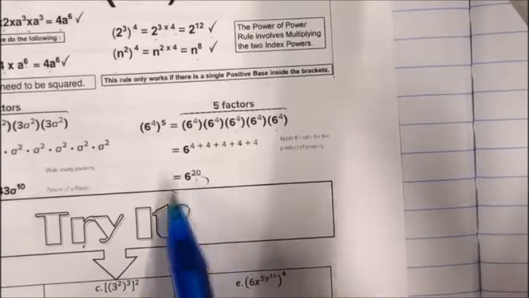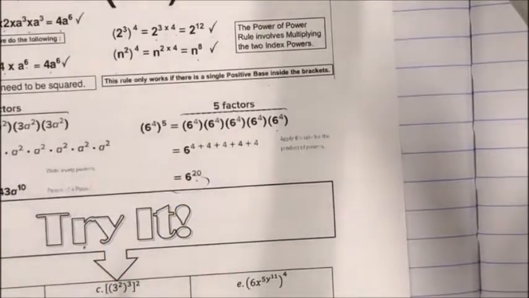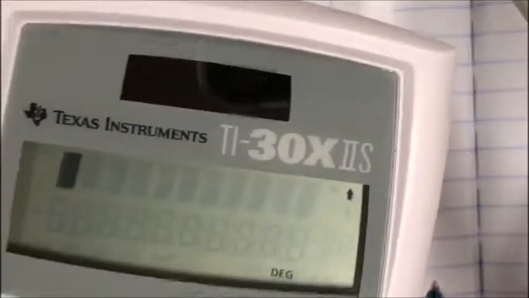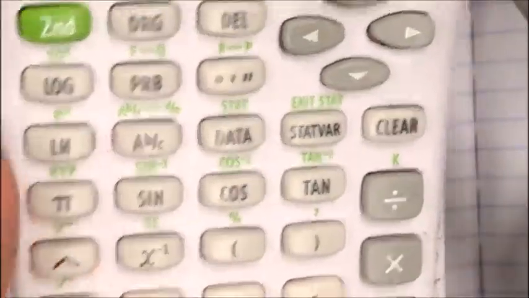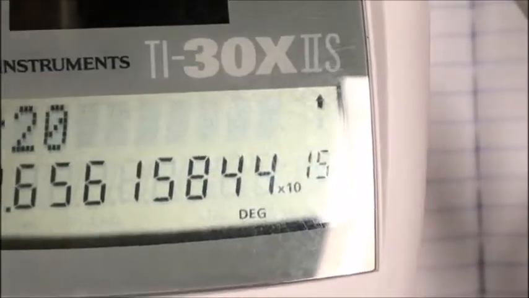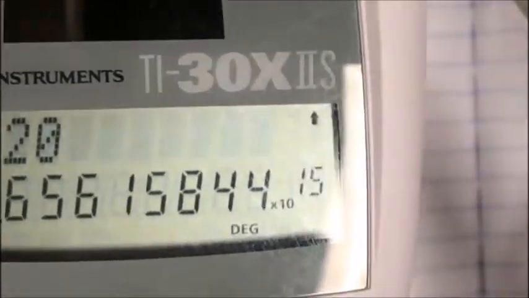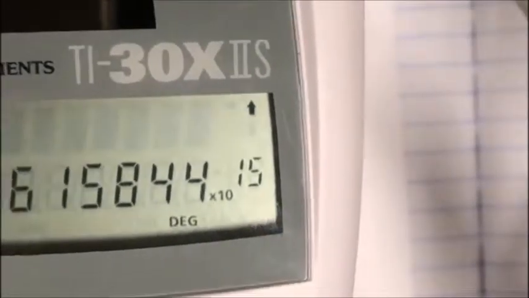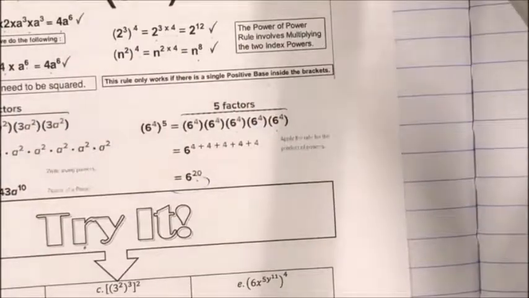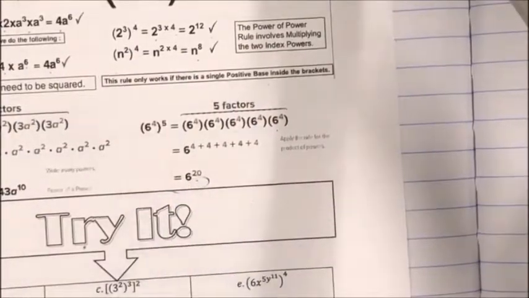You can still multiply it out. If you were to multiply it out, 6 to the 20th power, I can show you how to do it on a calculator. So here's my calculator. So I have 6, and then this little caret button, and then 20, and I get that. Okay, so 3.65615844 times 10 to the 15th, so it becomes a scientific notation number. Okay, so when they're big like that, it probably just makes sense to leave them there.